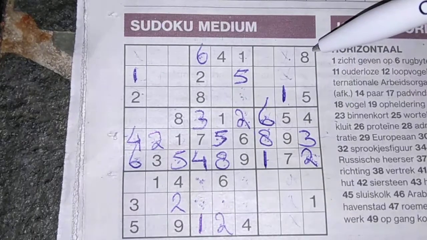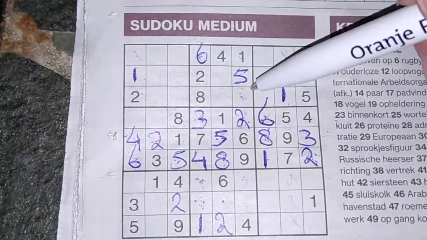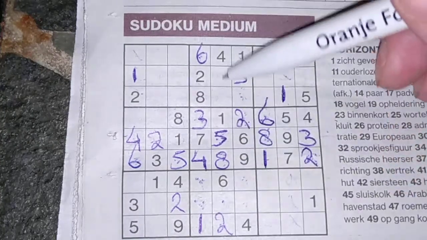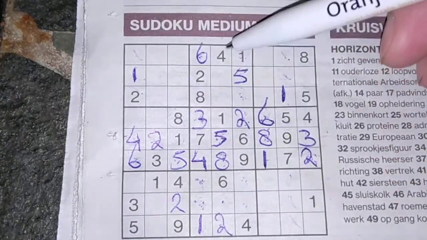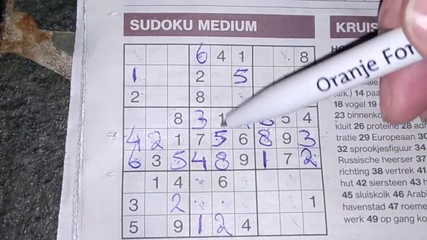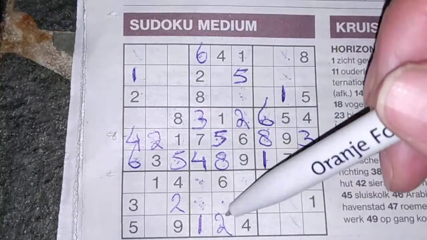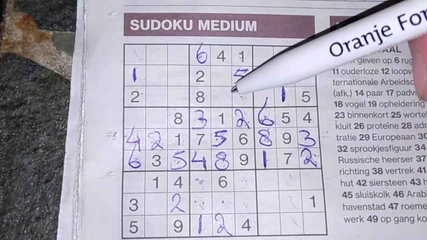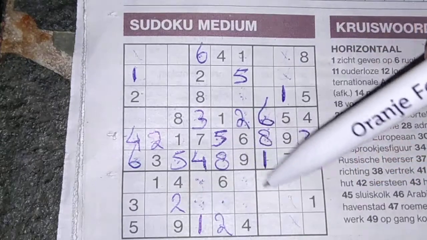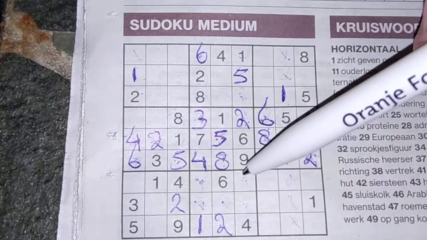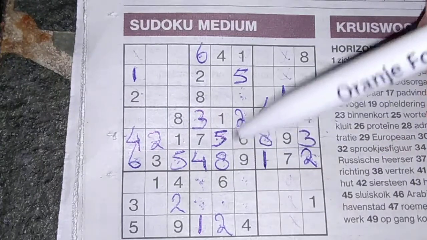Then 1, 2, 3 is missing. The 4, the 5, the 6, the 7 is missing, and the 9 is missing. The 9, yes. Oh my, we have a 9 here. Yes.